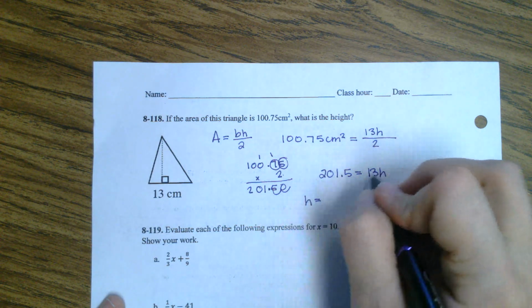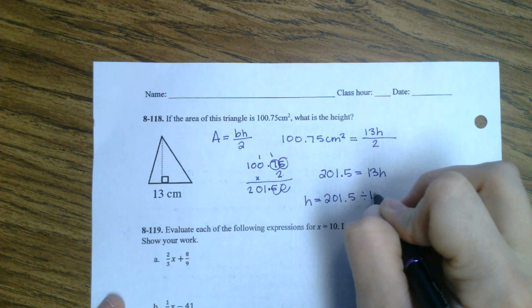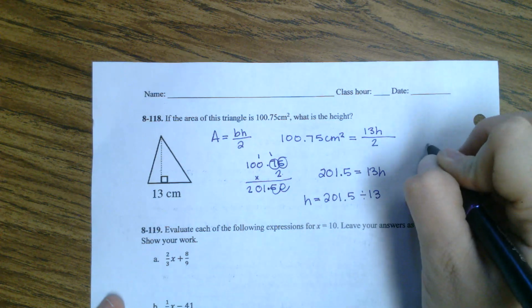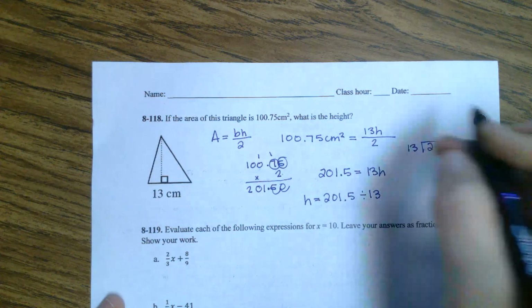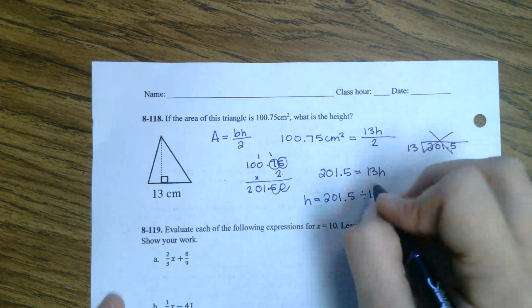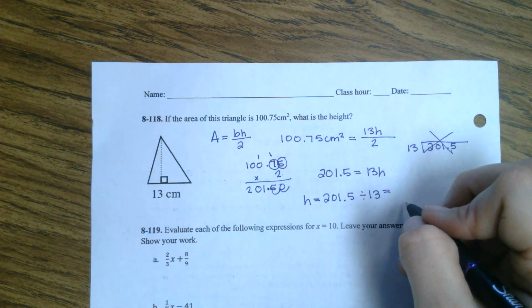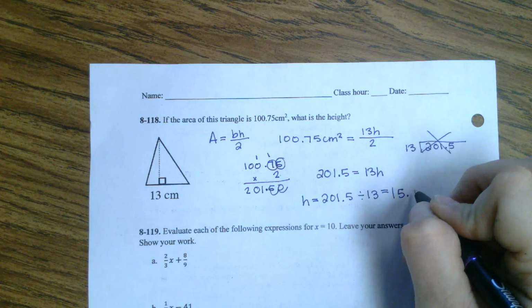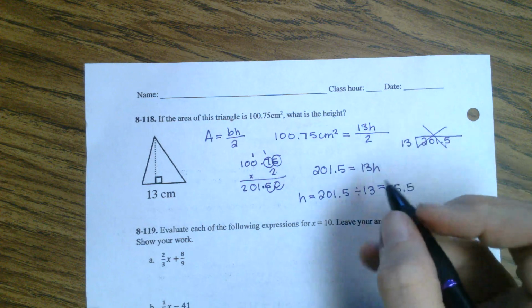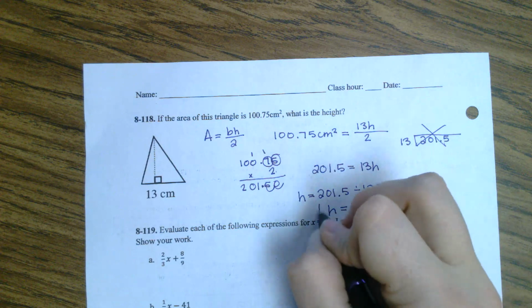H is going to equal 201 5/10 divided by 13. And I'm actually not going to use long division. I'm going to use a calculator. That's going to give me 15.5. Yes, 15.5. Sorry. So my height has to be 15.5 centimeters.